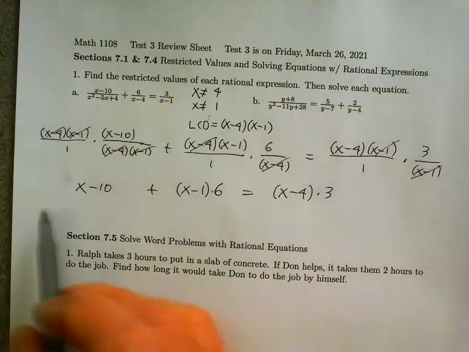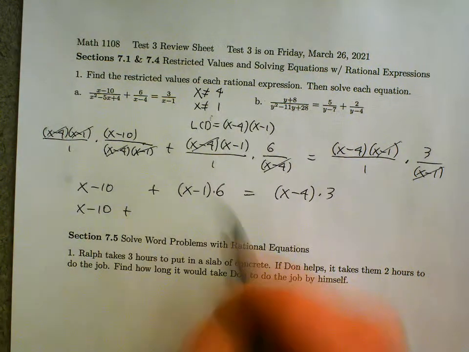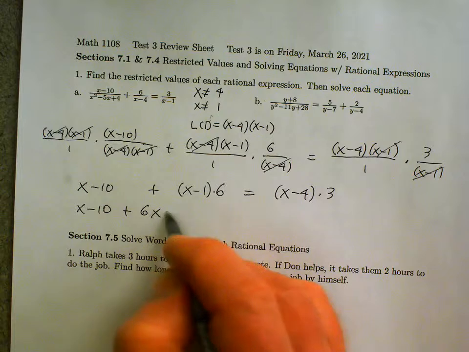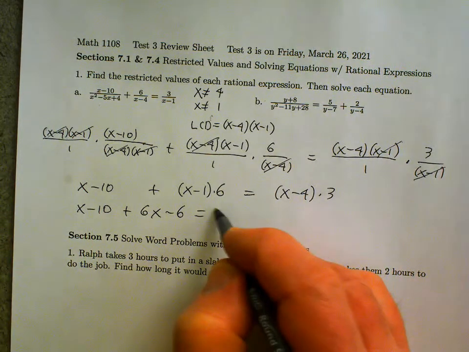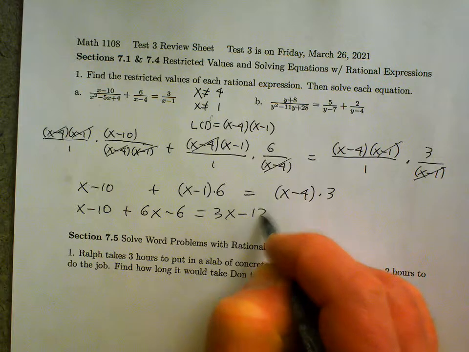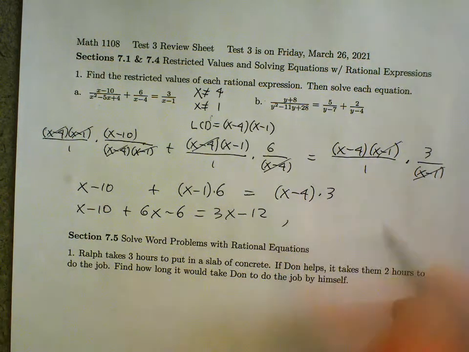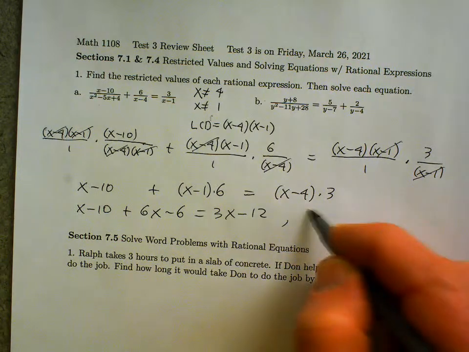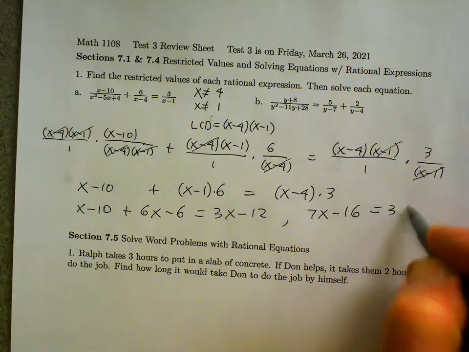And then we just solve the resulting equation, x minus 10 plus 6x minus 6. On the right-hand side, x minus 4 times 3 is 3x minus 12. Combine like terms on the left-hand side, we have 7x minus 16 equals 3x minus 12.